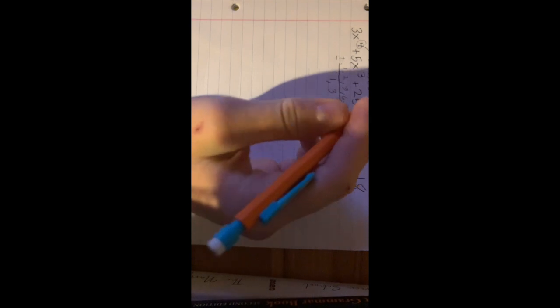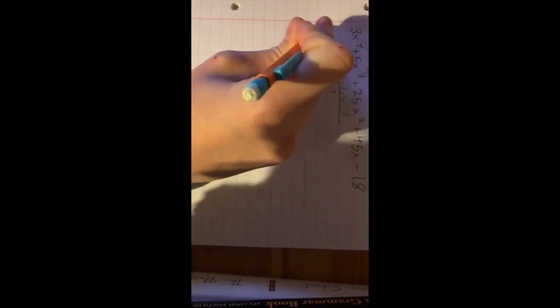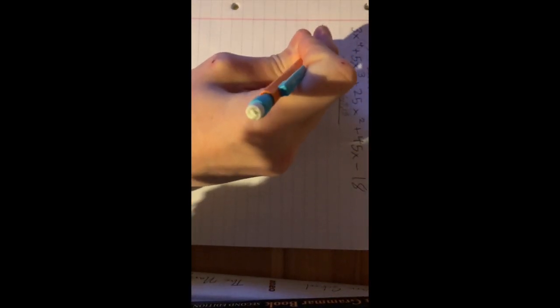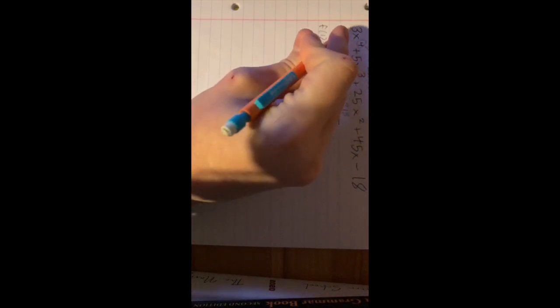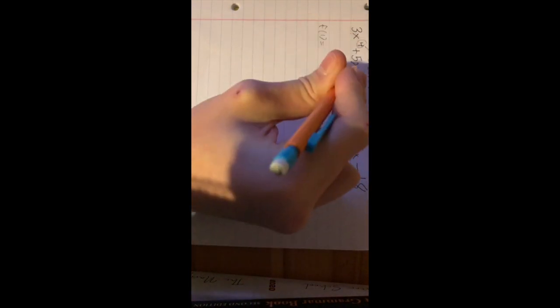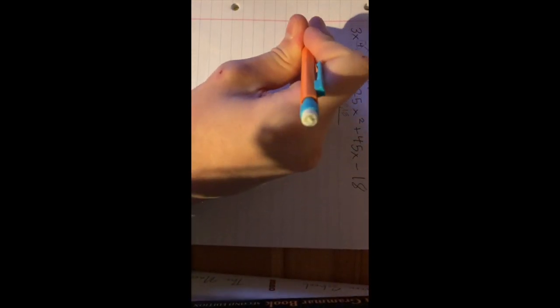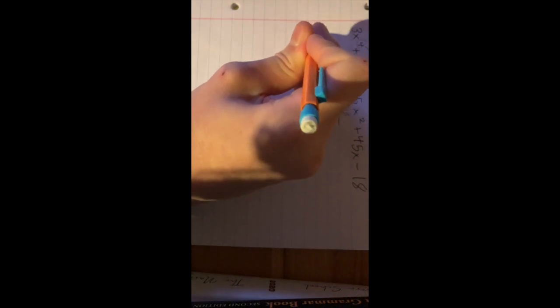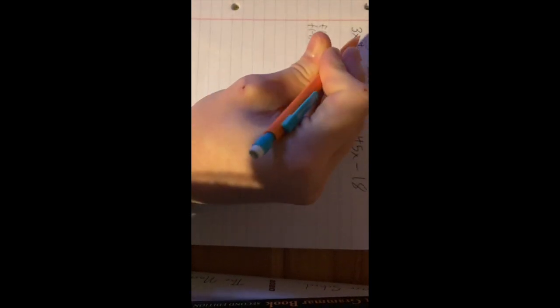So my first thought is just to try out 1. So f of 1, plug it in: it's 3 plus 5 plus 25 plus 45 minus 18, which obviously won't get you to 0, so it doesn't work. But negative 1 might work. Plug in negative 1.